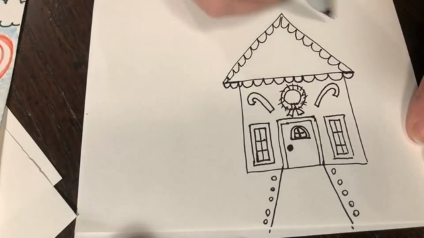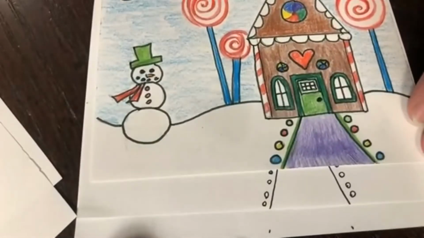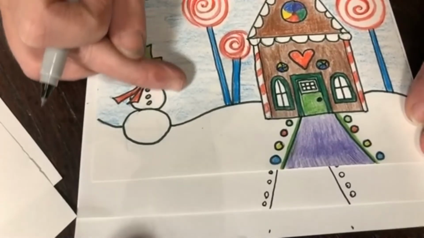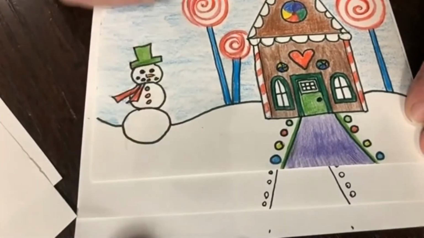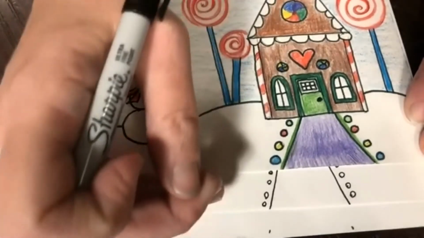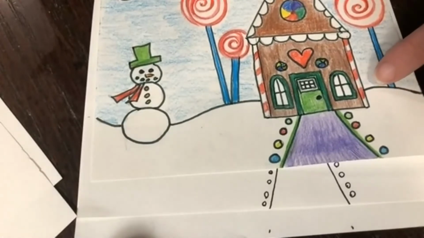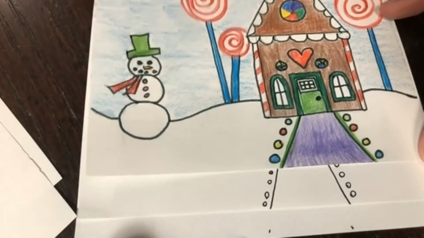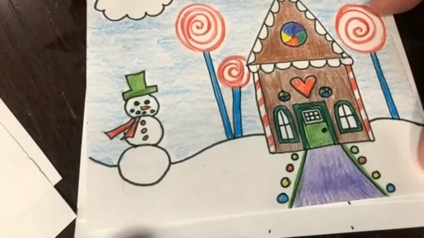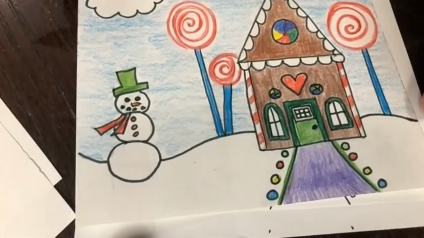Okay, now we're going to add in the line where the sky and the ground come together. So everything above this line is the sky, and everything below this line is the ground. So we've talked about that before. I bet you remember the name. This is called the horizon line. Now you can make your horizon line straight. You could make it with some bigger hills than I have. It's up to you how you want to design it.